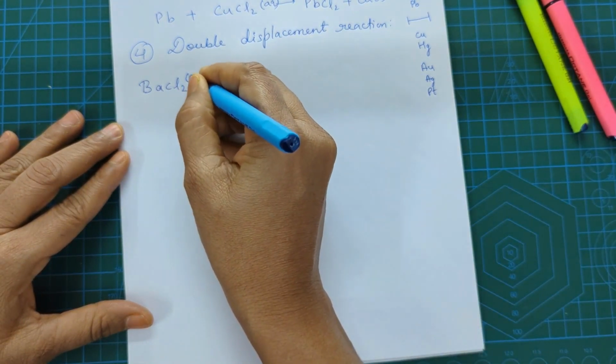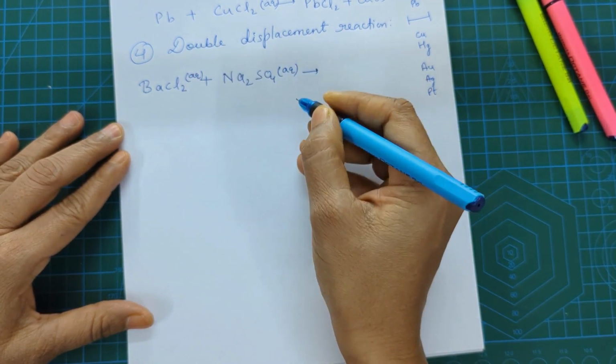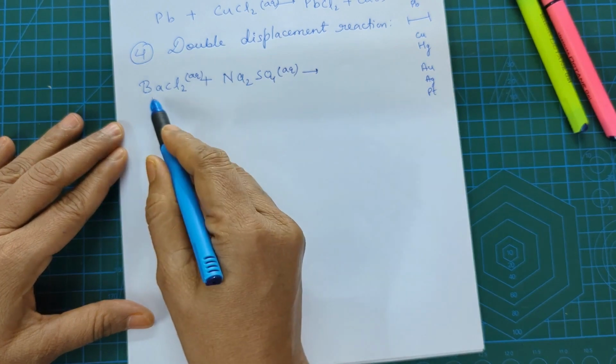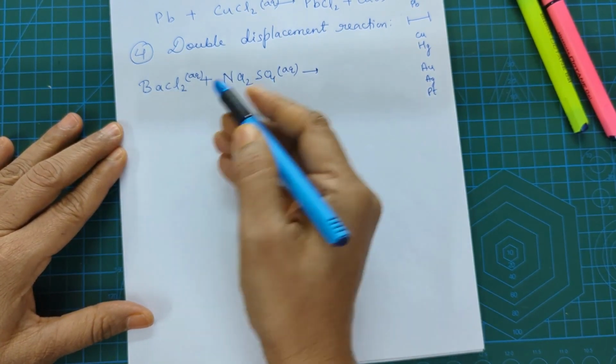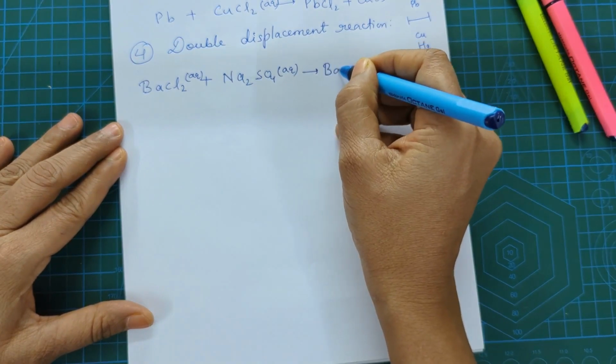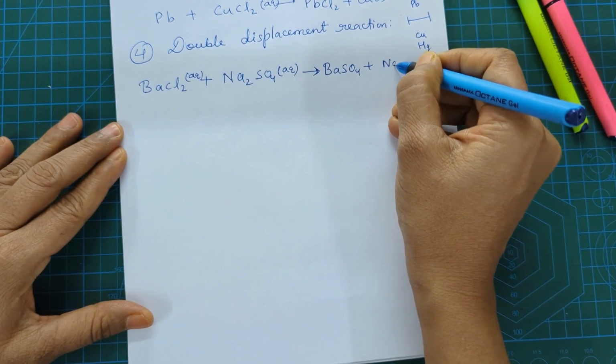Here it is double displacement: barium combines with the sulfate ion and sodium combines with the chloride ion. So we get barium sulfate, BaSO4, and sodium chloride, NaCl.